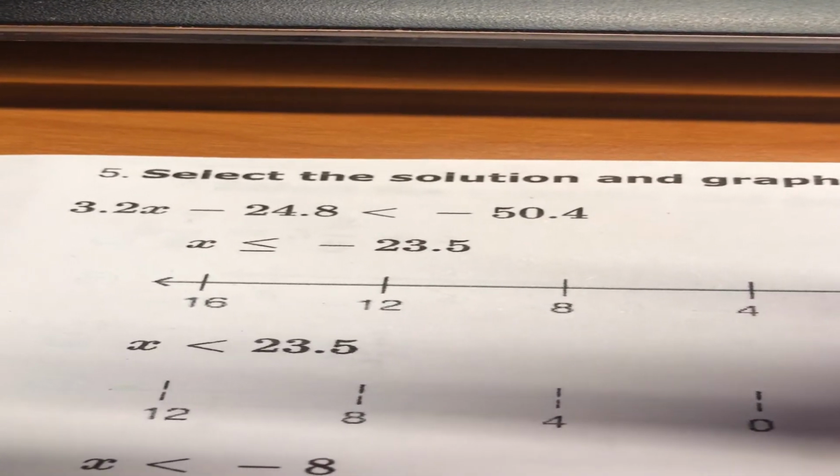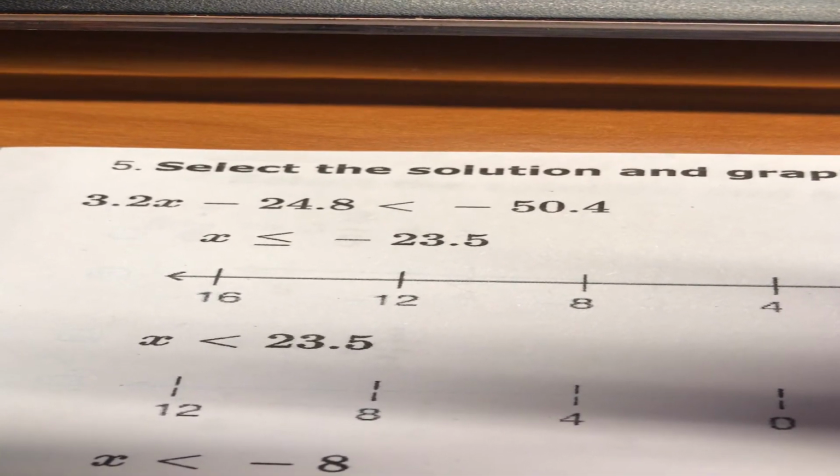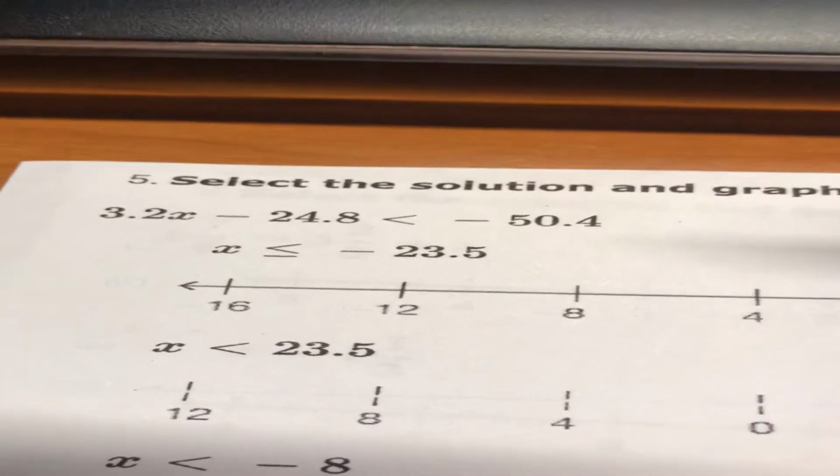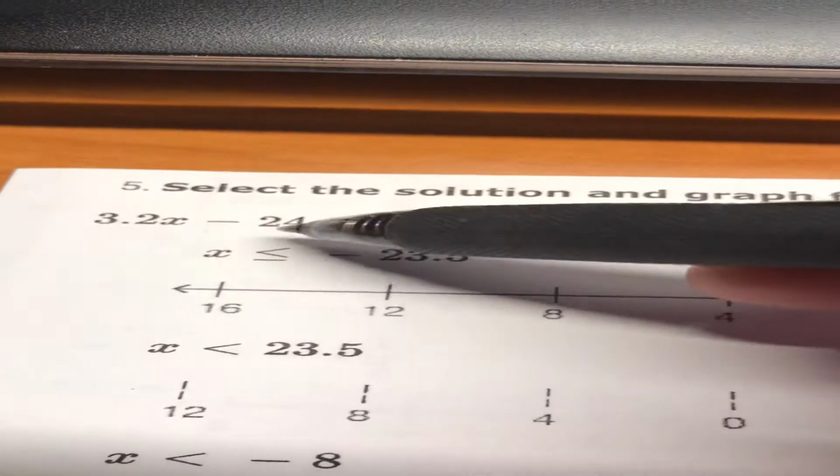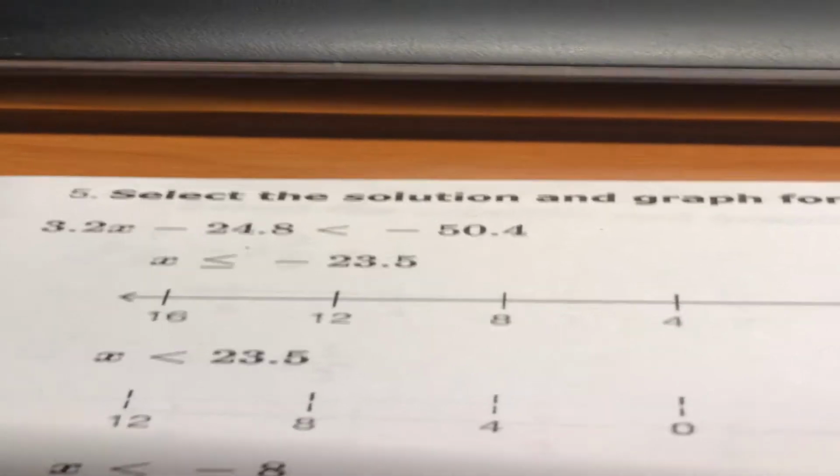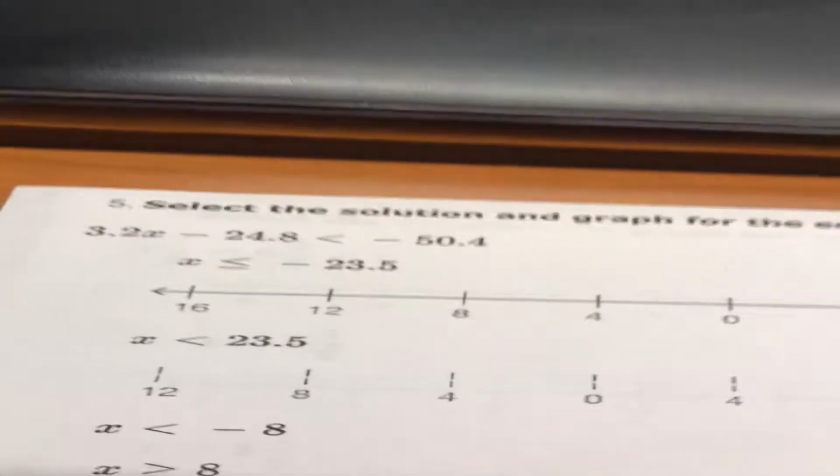3.2x minus 24.8 is less than negative 50.4. All these things right here, I'll cover this up, is your answer selection. I don't want to confuse the issue, so let me cover it up. I can find some blank paper here. Here we go.